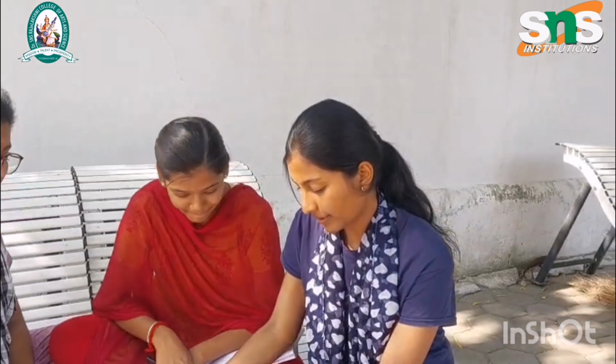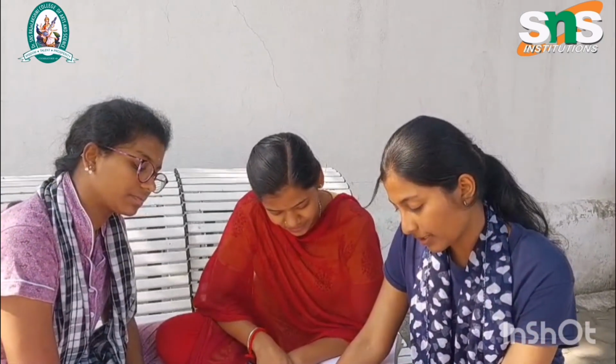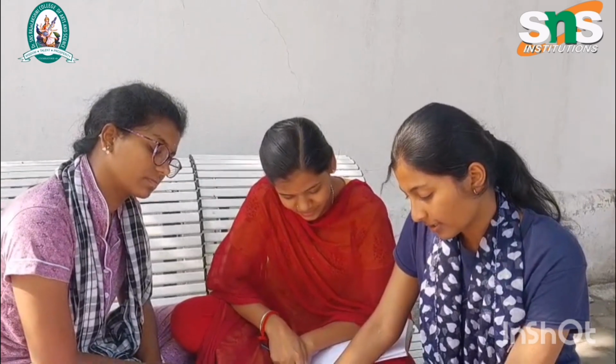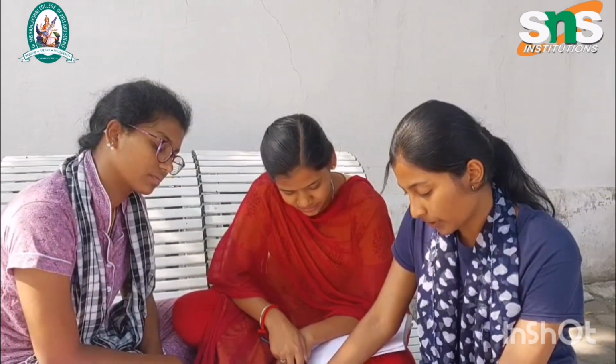The given data are: sample n equals 20, sample mean x bar equals 7.8, standard deviation s equals 1.2, population mean mu equals 7. The null hypothesis H naught is defined as there is no significant difference between the two values.